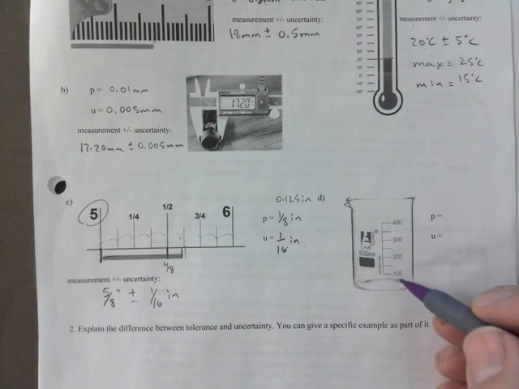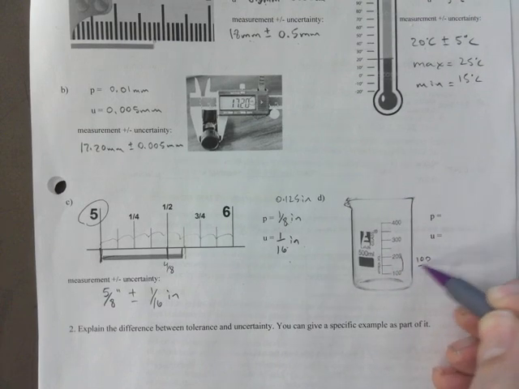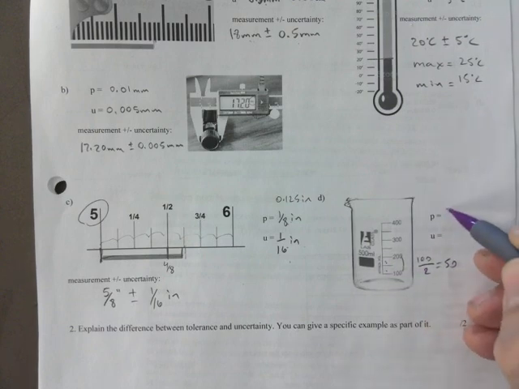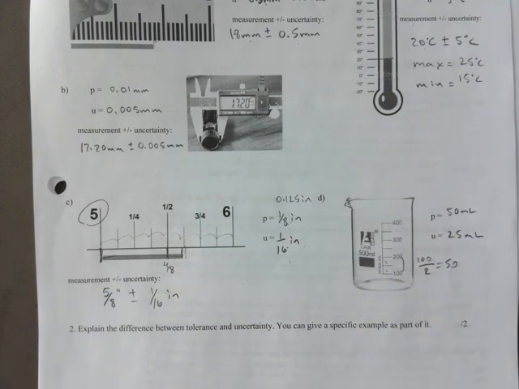So that's not the precision here. Watch out. It's 100 divided by, there's 2 gaps, so it's actually 50. So it's 50 milliliters, and the uncertainty therefore is 25 milliliters. There's nothing in there, so you can't really give me a measurement plus or minus uncertainty. If there were something in there, then sure.